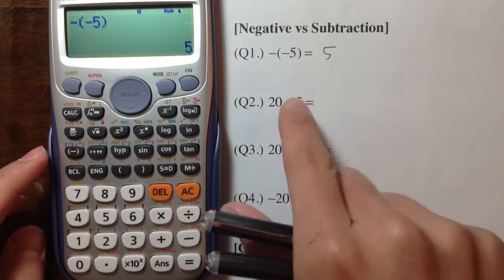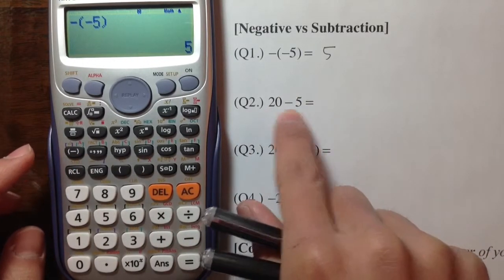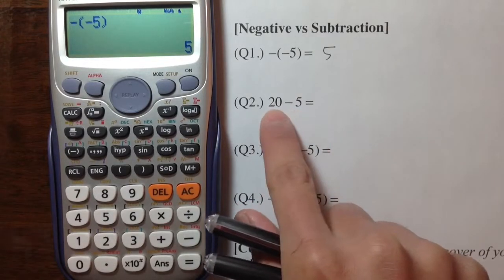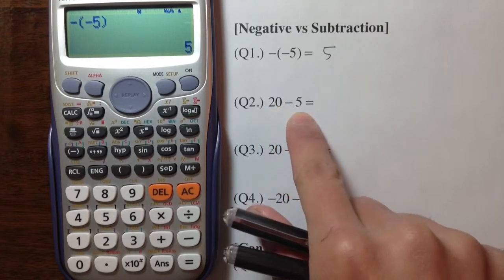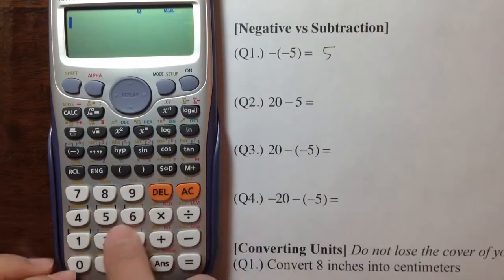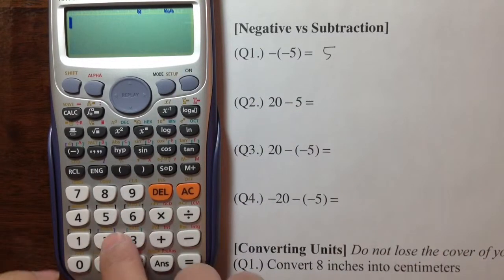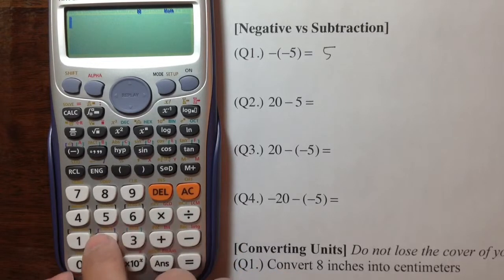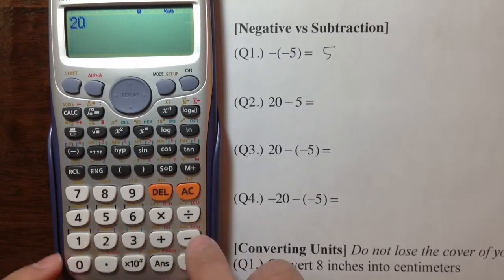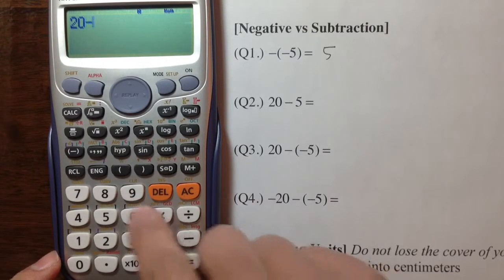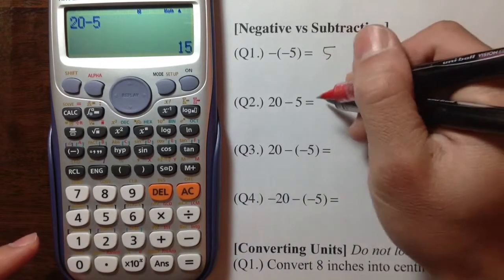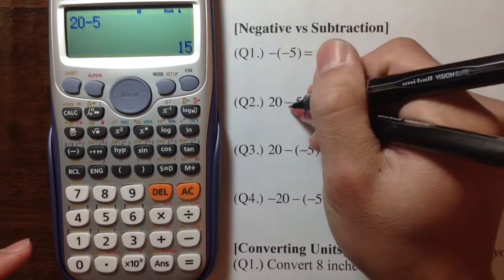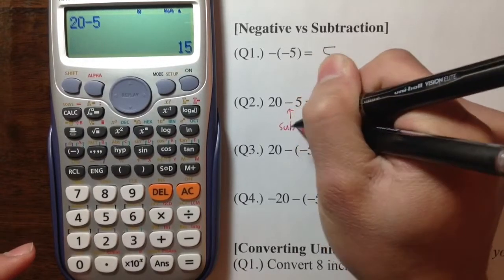Okay, but once we have a number in front of the subtraction symbol, for example number 2, we have 20 minus 5. If we do 20 minus 5 on the calculator, we must use this key. So we press 20 first, and then press this for the minus or subtract, minus 5. Okay, and the calculator will give you 15. Okay, this is subtraction.